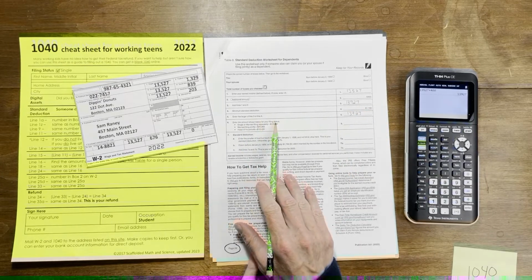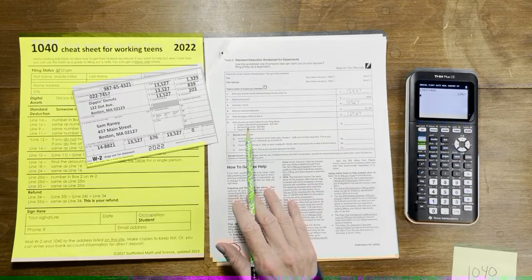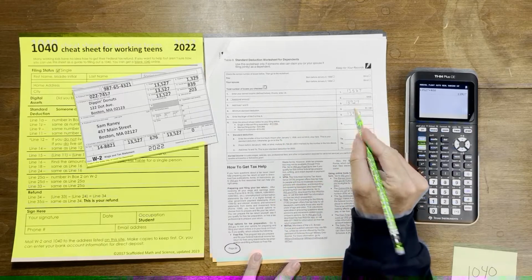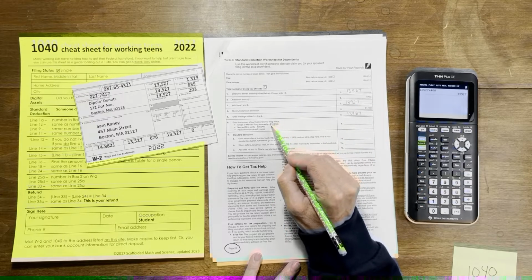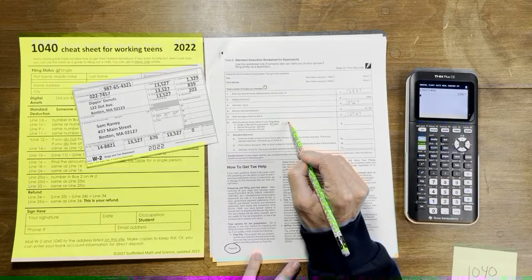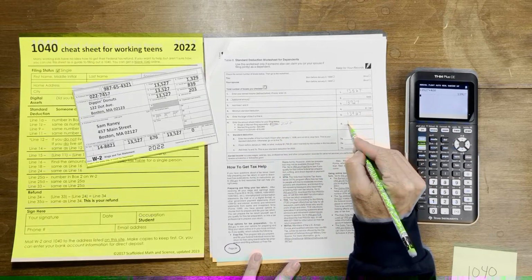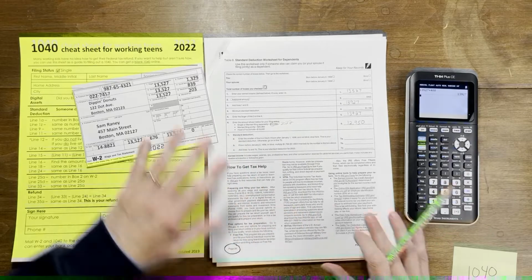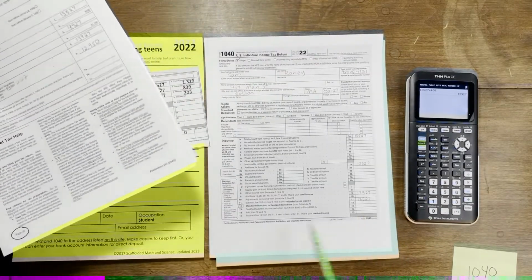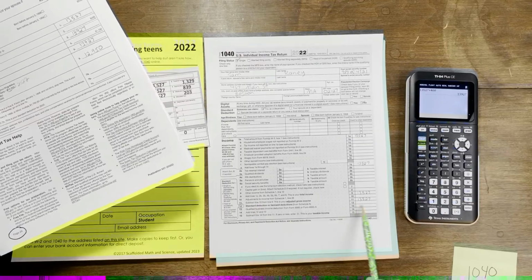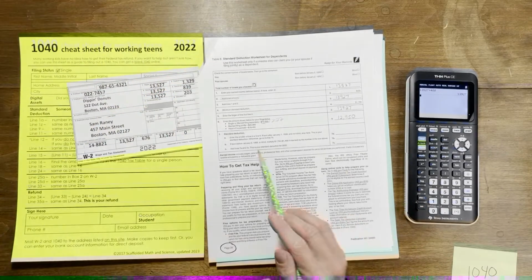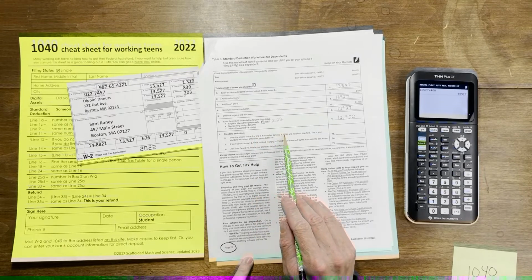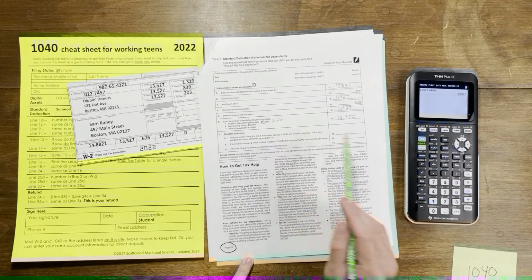Enter the amount shown below for your filing status. Single or married filing separately, $12,950. This number changes year to year. This year in 2022, it was $12,950. Now here's where we get to the standard deduction that we'll end up entering on the standard deduction line here, line 12. Enter the smaller of line 5 or line 6. If born after January 1, 1958 and not blind, stop here.